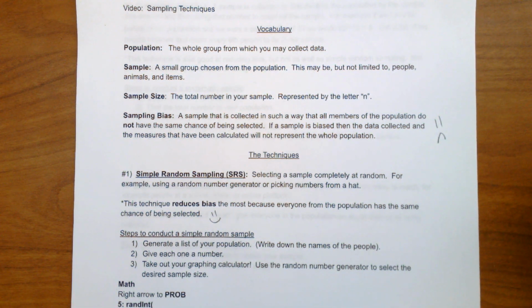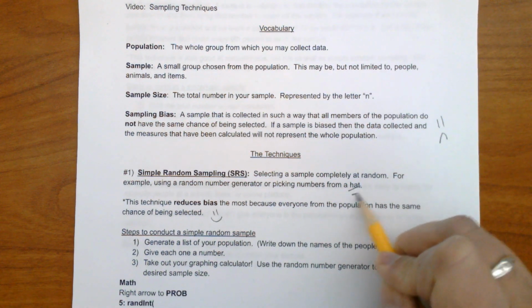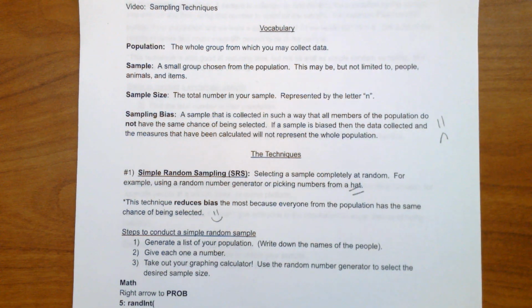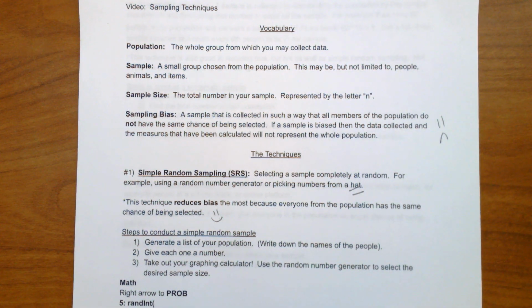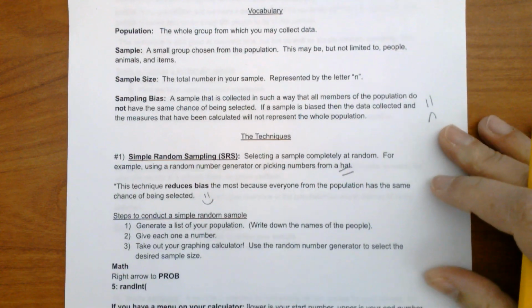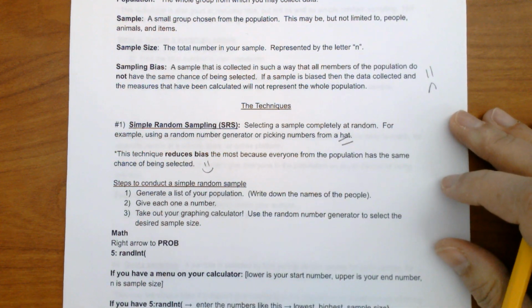So how do we do this? Steps to conduct a simple random sample. Now, you could use the hat method where you get everybody's name and you put a piece of paper and you fold them and put them in a hat and pull out how many you need. But you don't really have to do that all the time, and it's kind of time consuming. So what are we going to do?